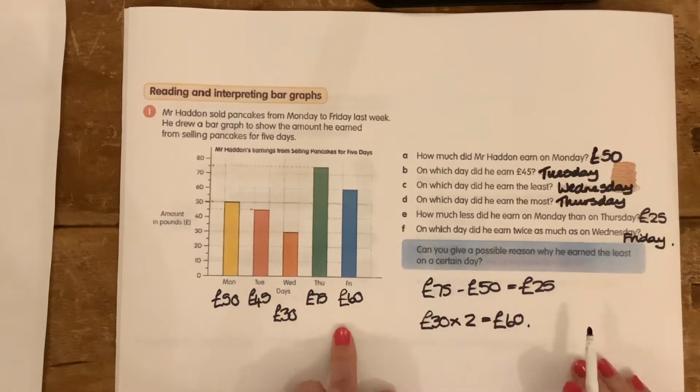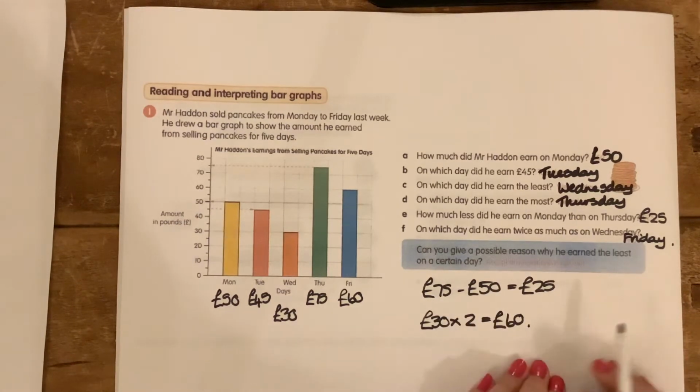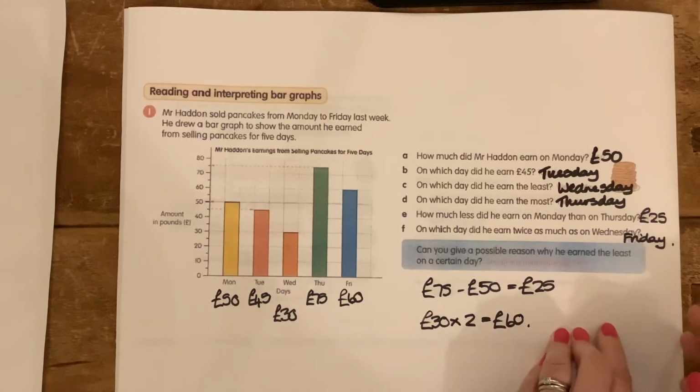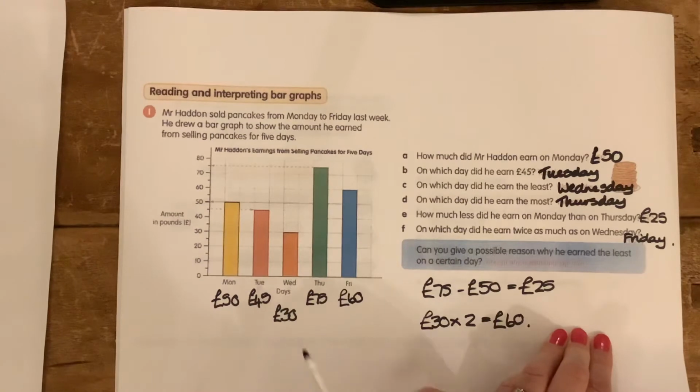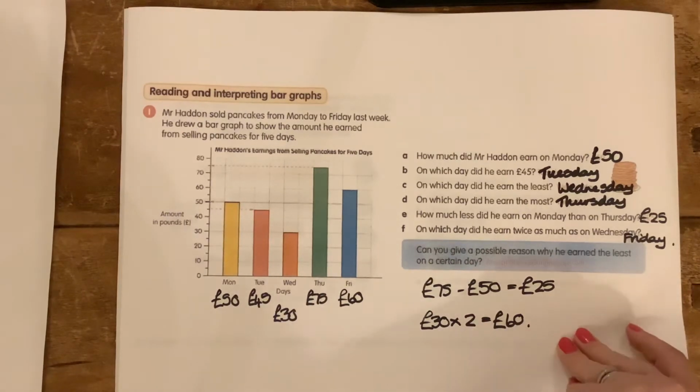Can you give a possible reason why he earned the least on a certain day? Well, there could have been any number of reasons. It may be that he ran out of pancake mixture on Wednesday, so he wasn't able to sell as many. It might have been that it was raining and there weren't as many people out shopping. As long as you've given a reasonable answer to that question, that's fine.